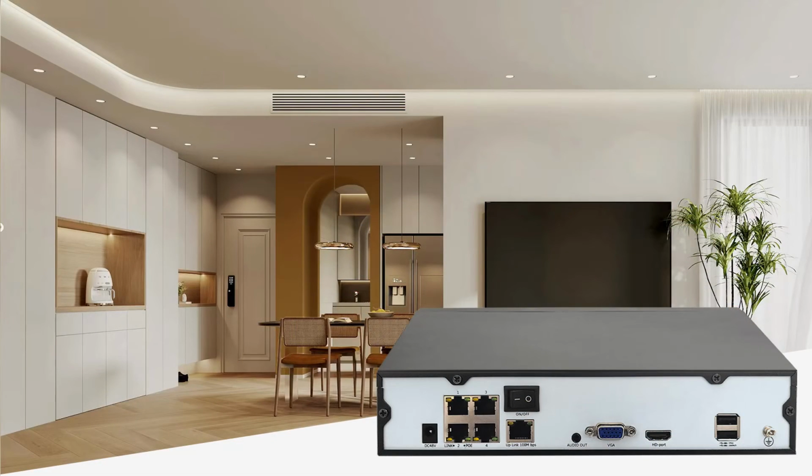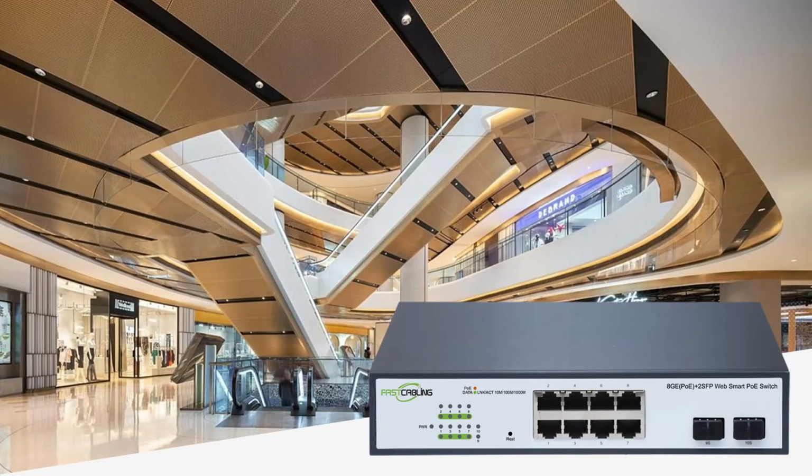So to give you a clear picture, let's look at some real-world examples. In situations where network reliability is a top priority, PoE NVRs are often used in small-scale applications, such as a home security setup. The self-contained approach ensures that your footage is stored on site even in the event of an internet outage.